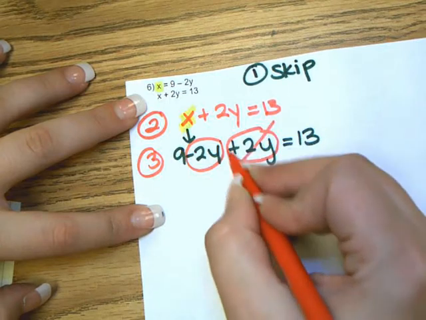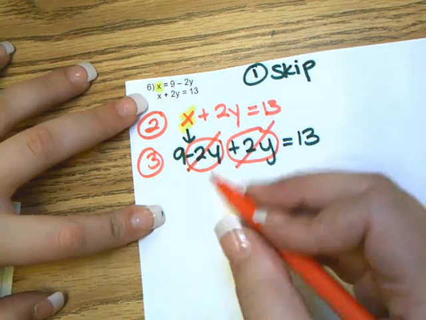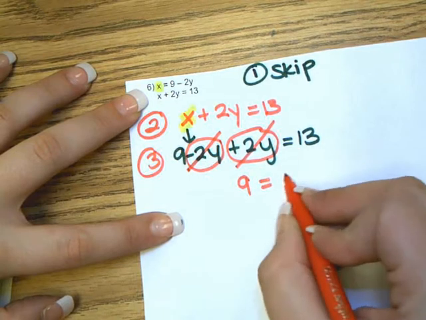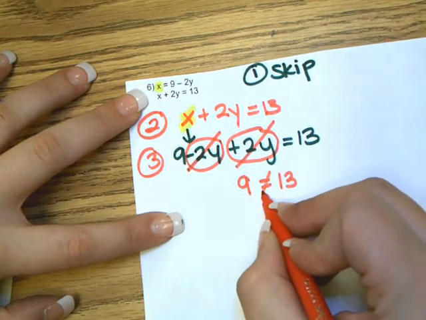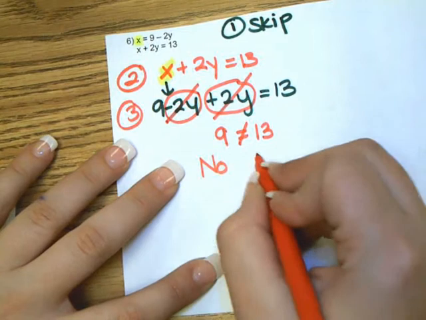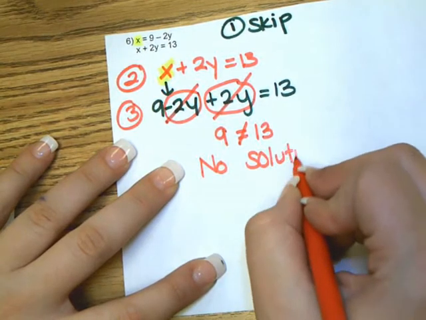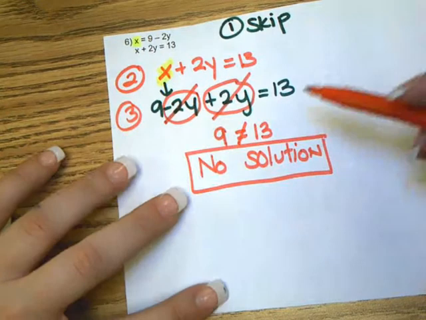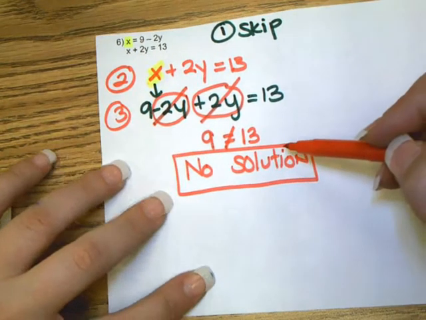So step 3, we're going to solve this. So we're going to combine the like terms and they cancel out like the other problem. This time though we have a 9 equals a 13. That is not true. So that means our solution will be no solution.